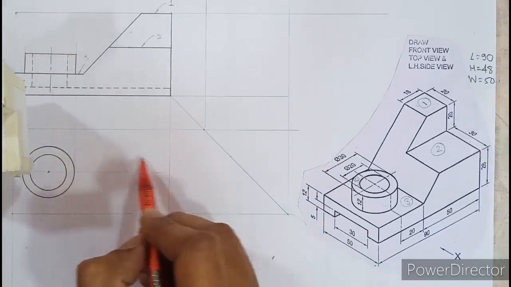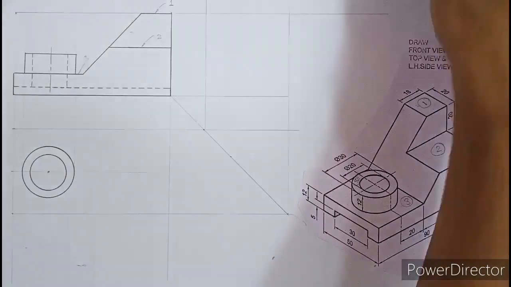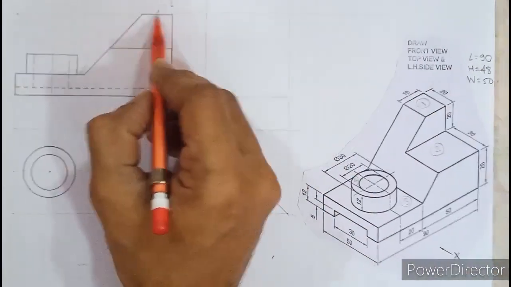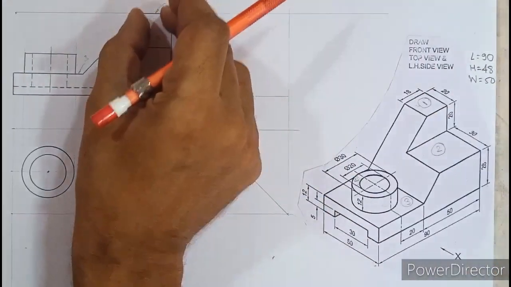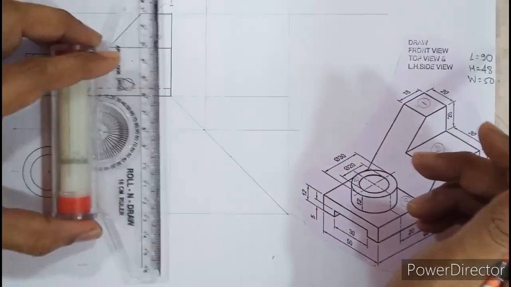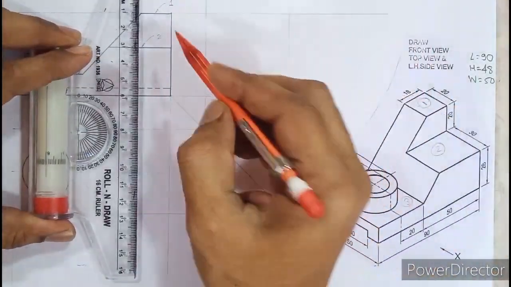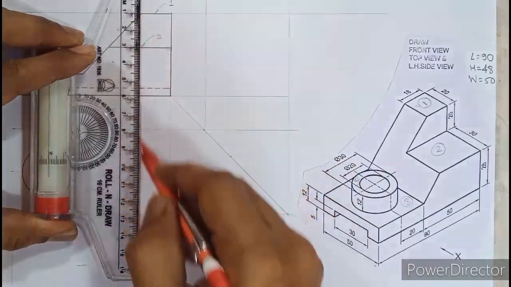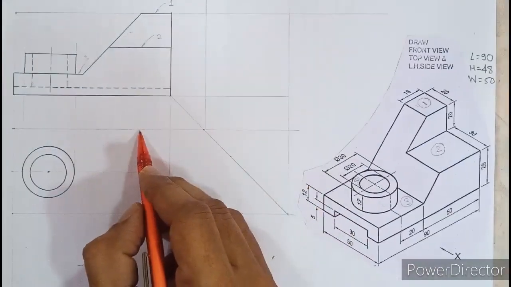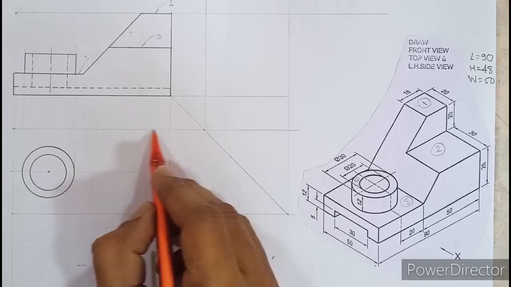The position of that 1 is here. So what we should do is, the length of surface 1 we need to project from the front view into the top view. So for that we will align the roller scale, roll it and draw a light line. So that is how this represents surface 1.